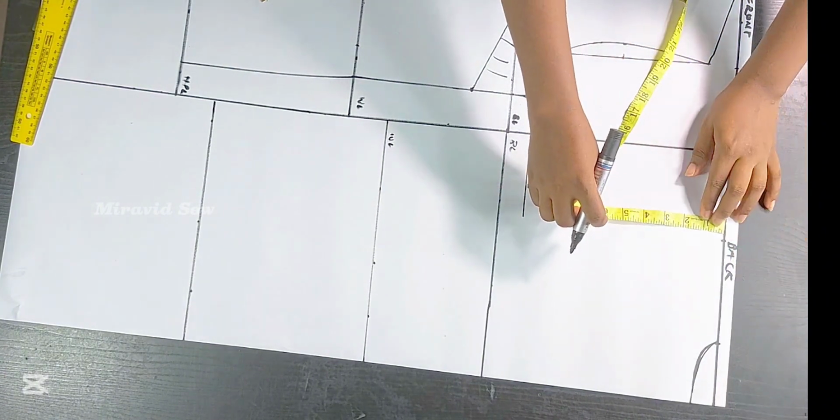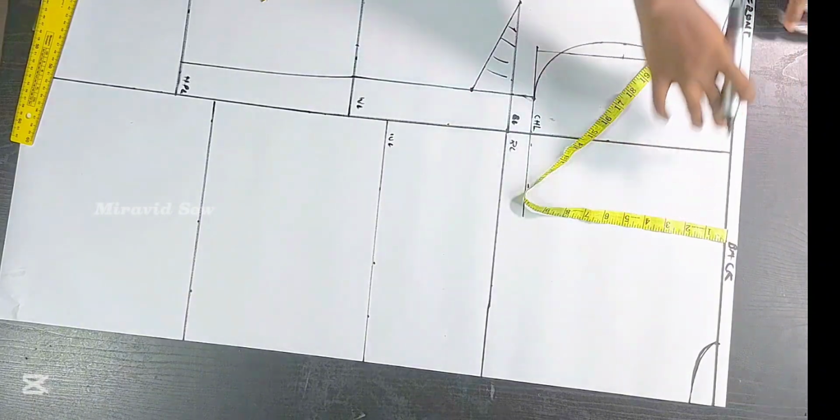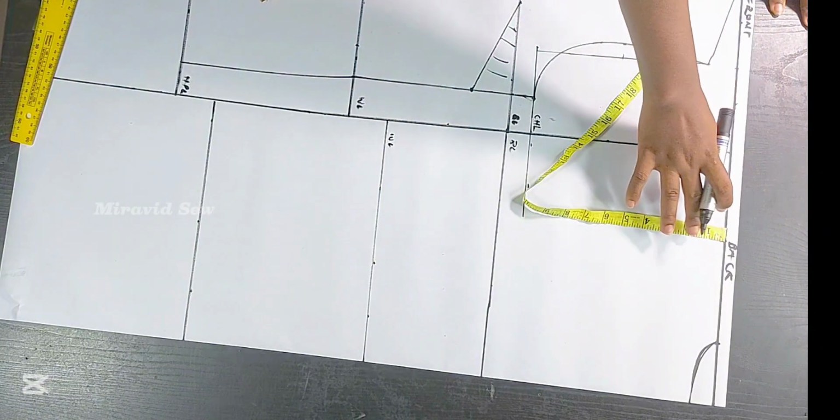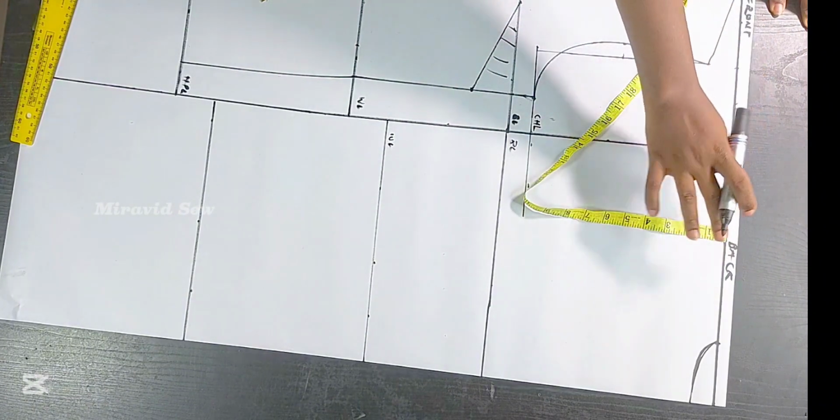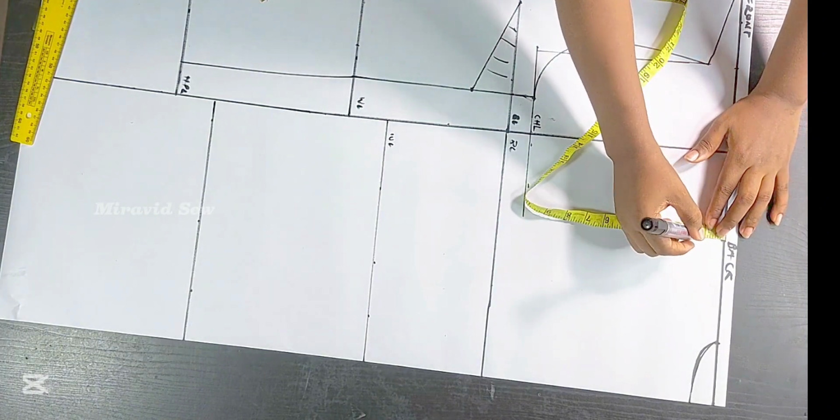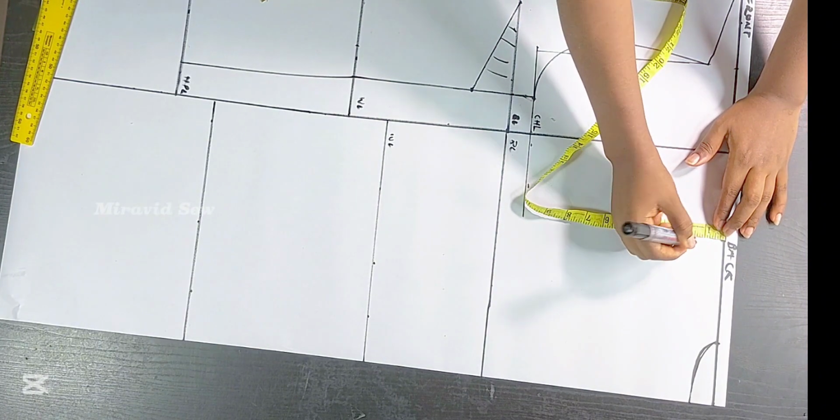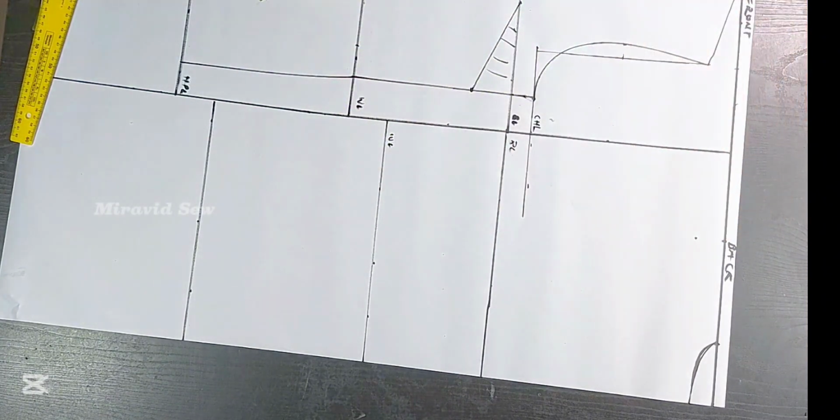And on this 8, I will come down by 1.5. If you're using 1.5 here, then you must use 1.5 here. If you're using 1 inch here, you must come down by the same thing you came down on the front. So I'll mark out my 1.5, and then I'll create that shoulder slope.